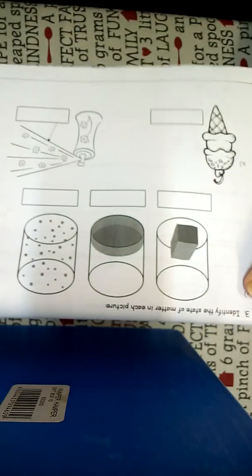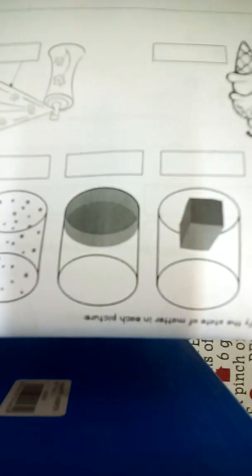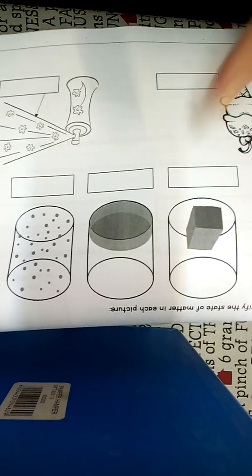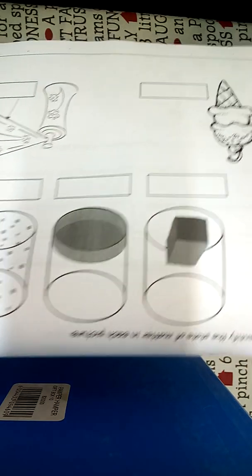Now again, we're talking about those 3 states of matter, and now it's in little containers. Sorry, this thing is now out of focus again, my goodness. Anyway, you guys can see what I'm referring to. There's a container with that block, there's a container with that stuff in it, and there's a container with little dots in it. So one of them is a liquid, one is a solid, one is a gas. You just need to identify.